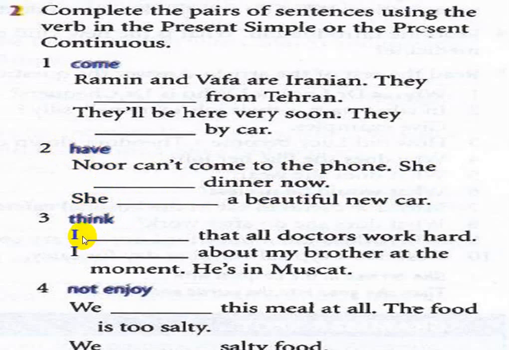Think. I think that all doctors work hard. We use it here in simple form. I am thinking about my brother at the moment. He's in Muscat. When we see at the moment in a sentence, we use the present continuous.